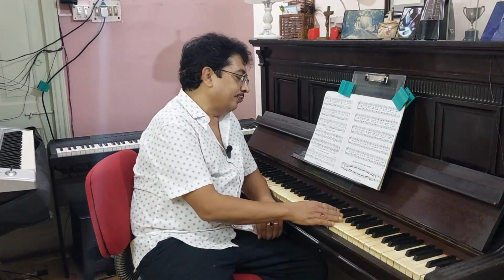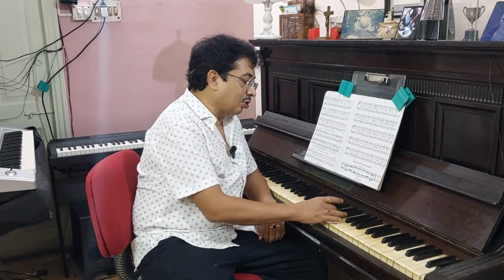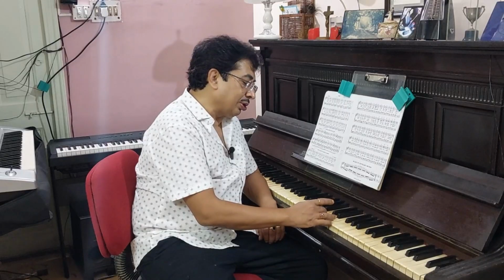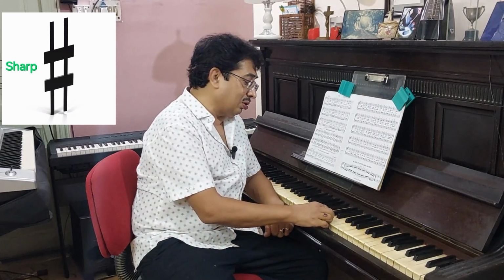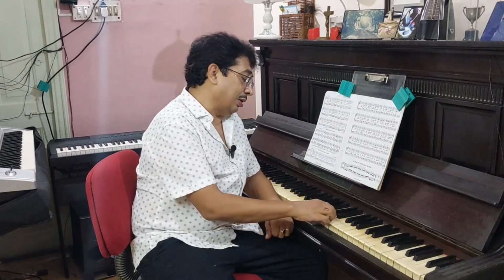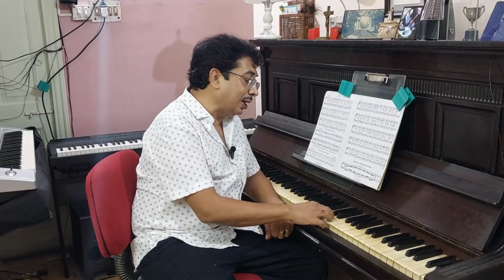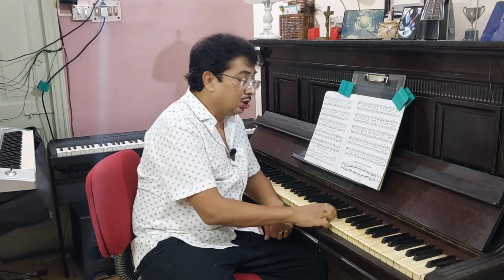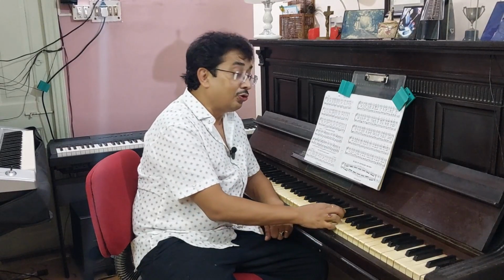The black key which is just to the right of any natural is called the previous natural's sharp, because the sound is raised by a half tone. So this is C natural, and when we go to the black key just on the right side, the sound is raised by a half tone. So C to C sharp. Again from D natural, when I move to the right side, the sound is raised again by a half tone, D to D sharp.